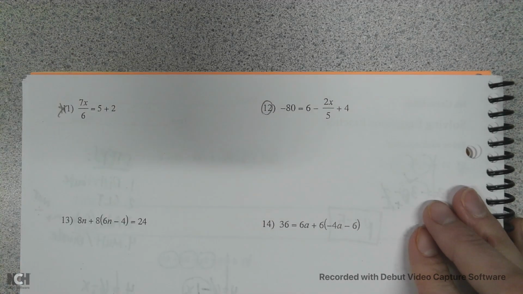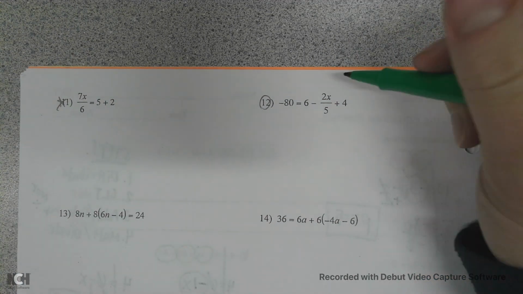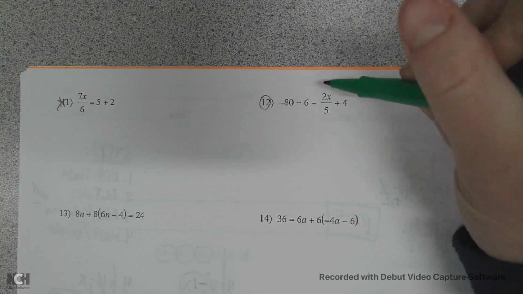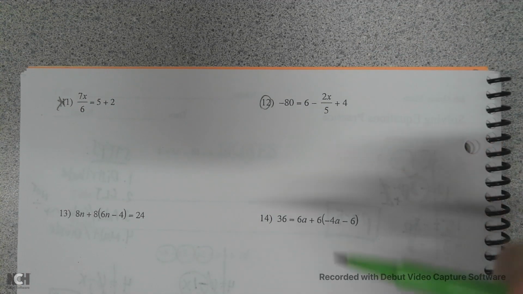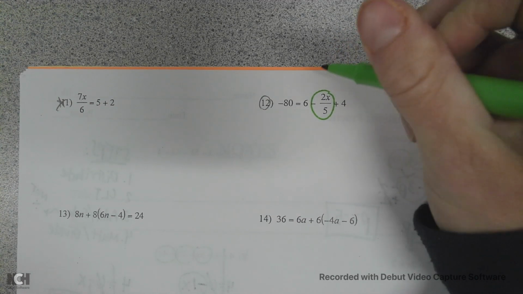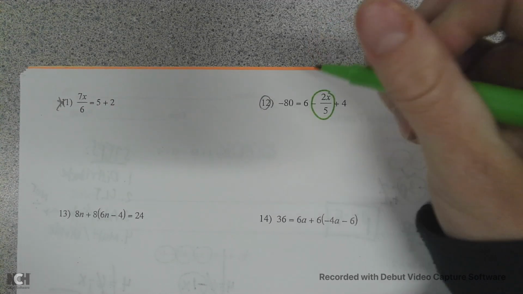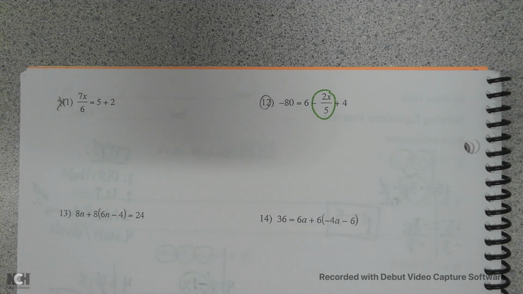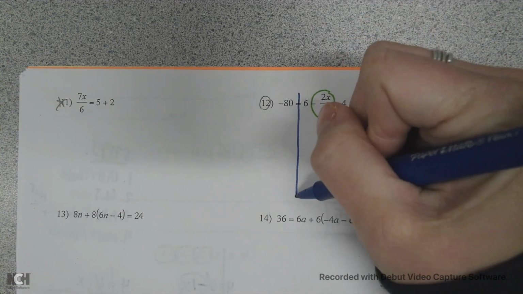Let's do some more. Okay, number 12. Oh, there you go. All right, so we have a fraction and then some other things going on. Okay, so we want to save this fraction-y piece till the very end. Notice that that negative is attached to this fraction-y piece, so we're going to talk more about that in just a minute. Draw my wall.